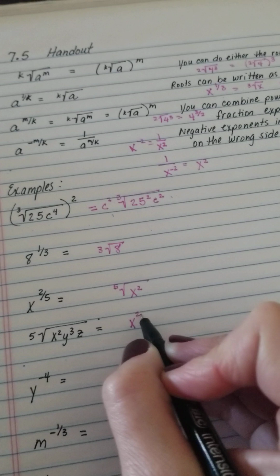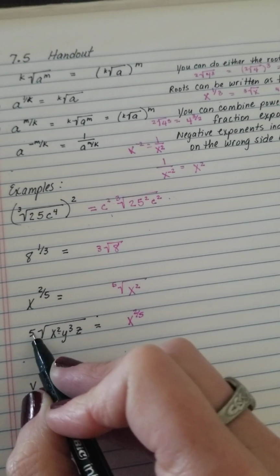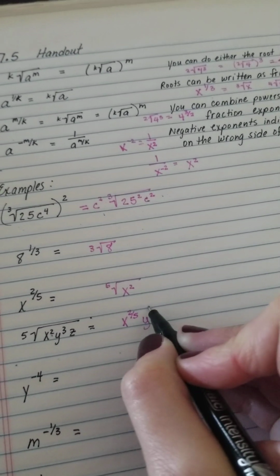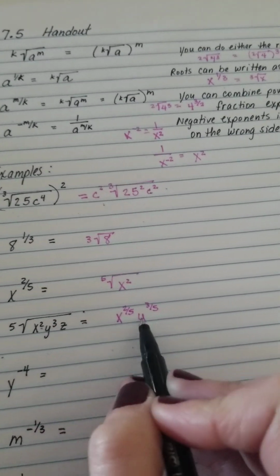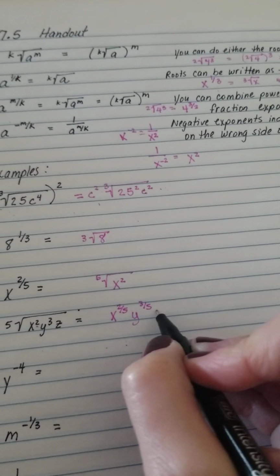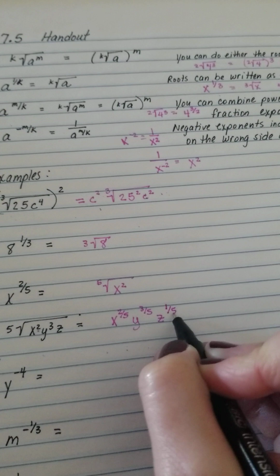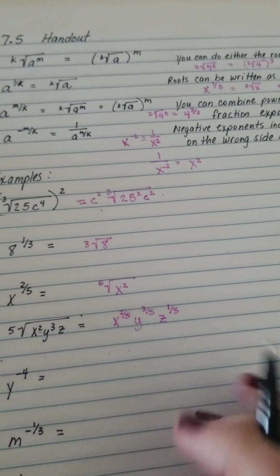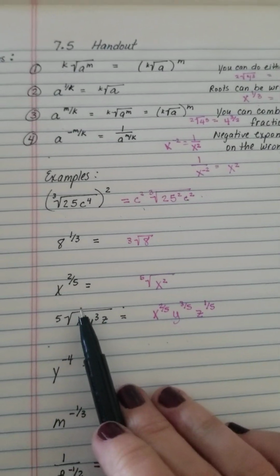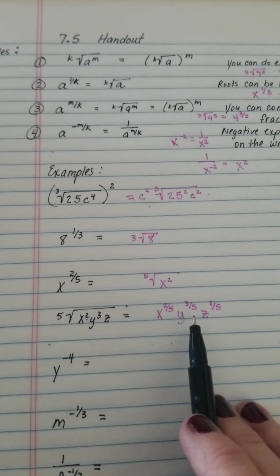I can write x to the 2/5 power root, y to the 3/5, again, here's power root, and then z to the 1/5 because it was just to the first and it had the 5th root taken. So radical notation, exponential notation.